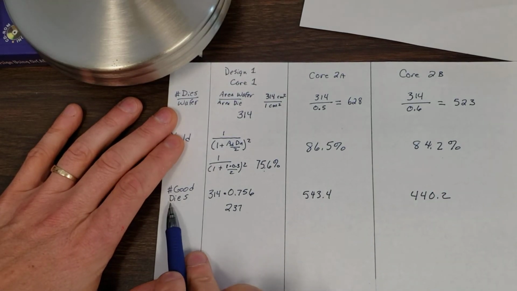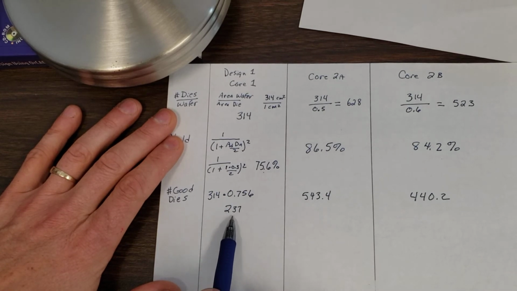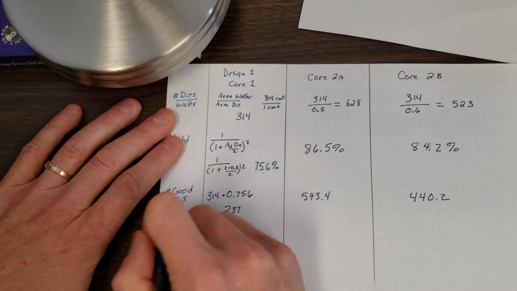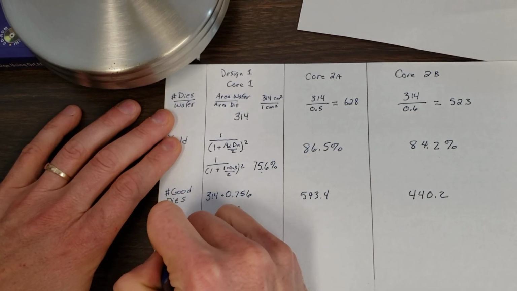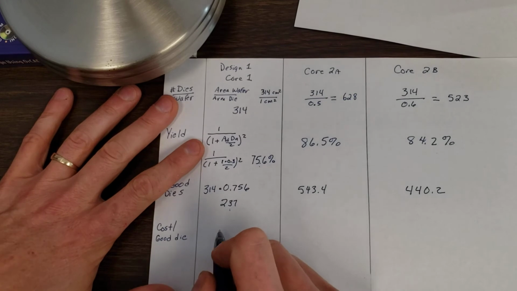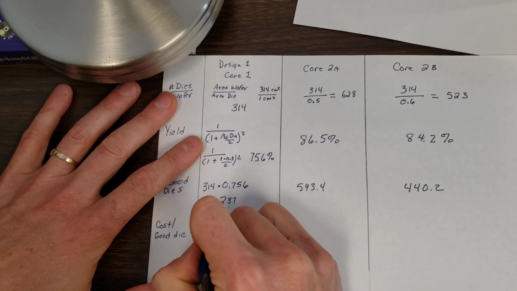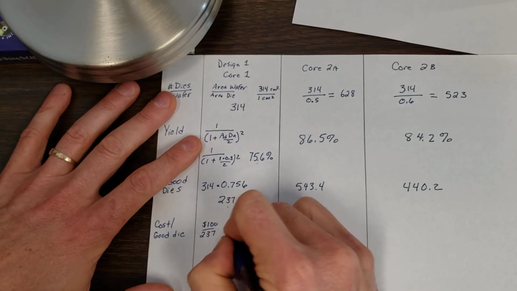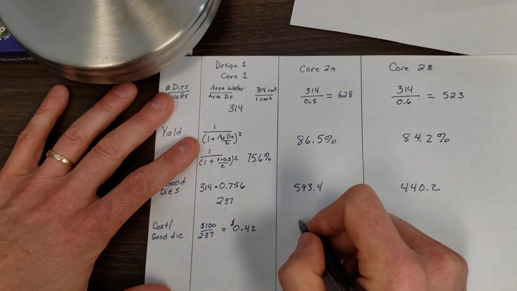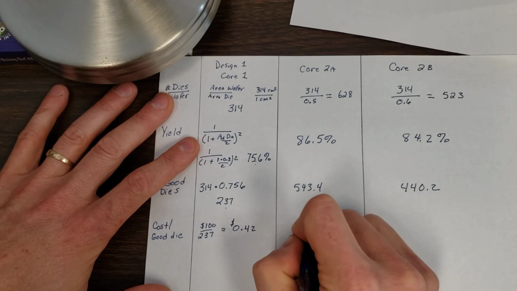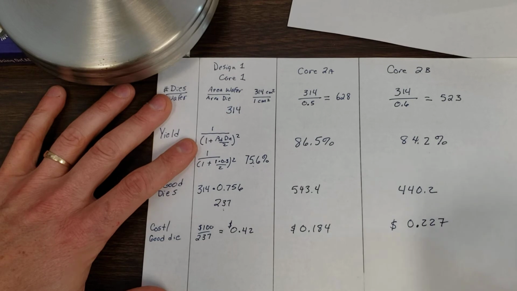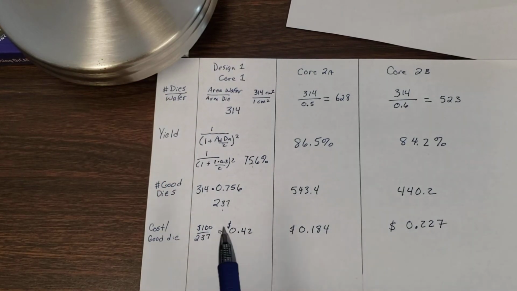So remember, this is the number of good dies. We paid $100 for the wafer, and we got 237 good dies here, 543, 440. Now we ask ourselves, what is the cost per good die? In this case, we paid $100 and we got 237 out, and so that's going to be equal to 0.42. And then here again, $100 divided by 543, we get 0.184, and here we get 0.227.